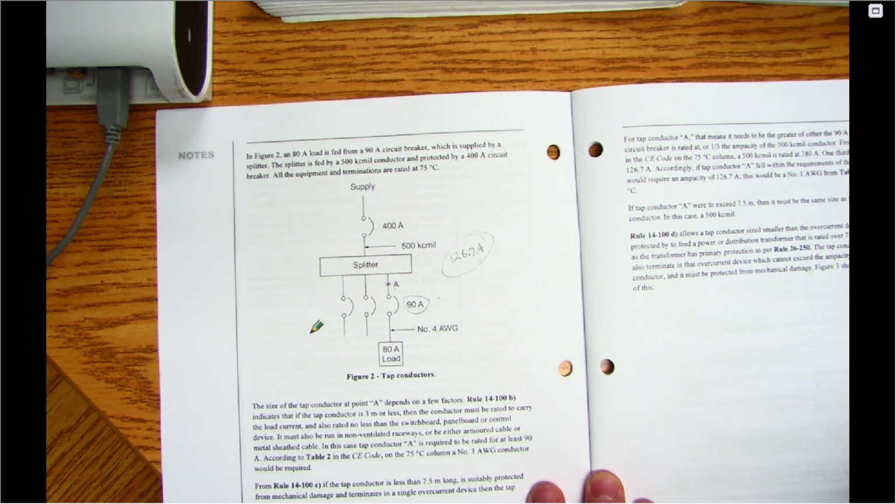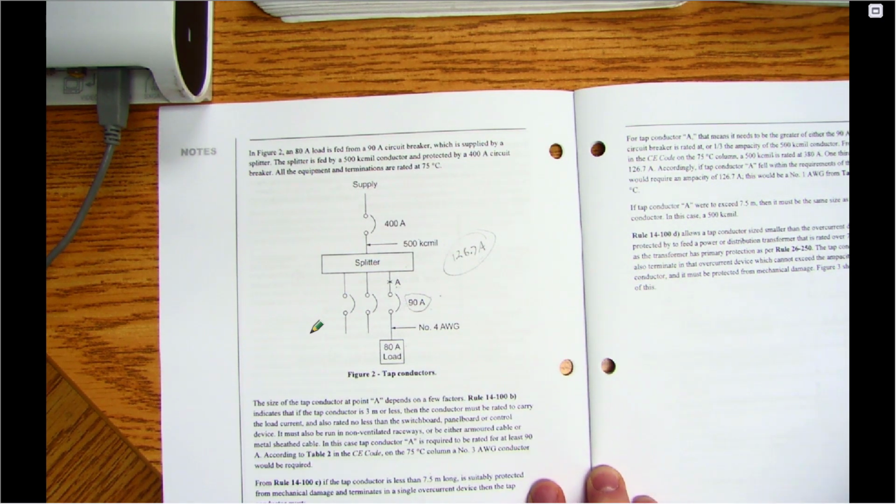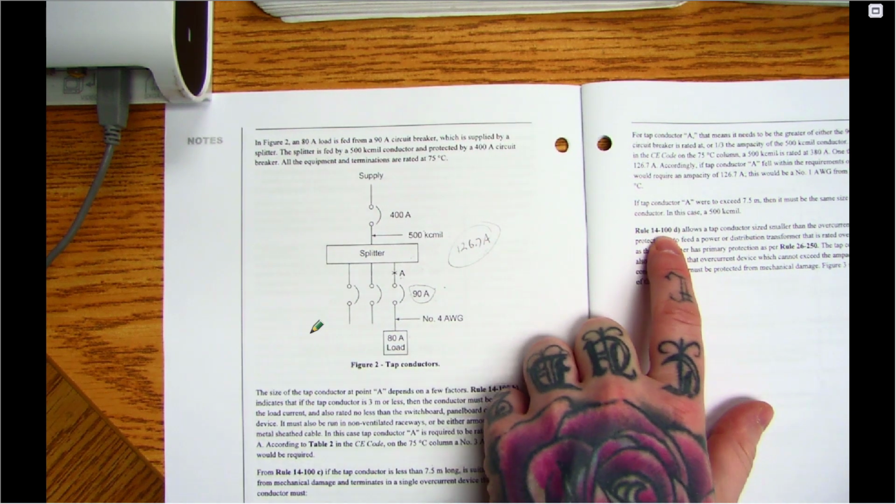Okay, so D allows a tap conductor size smaller than the overcurrent device it's protected by, if it's for feeding a power distribution transformer rated over 750 volts, so long as the primary has protection as per Rule 26-250. Tap conductors must also terminate in an overcurrent device, which cannot exceed the ampacity of the tap conductor. Okay, so that's feeding a transformer. That's what D is going to be talking about.